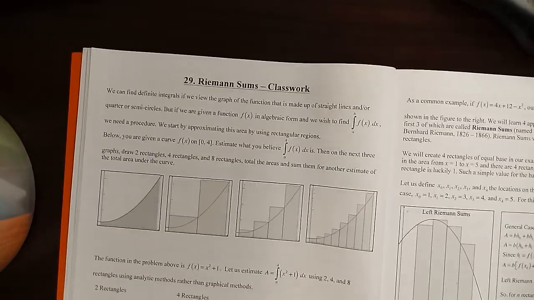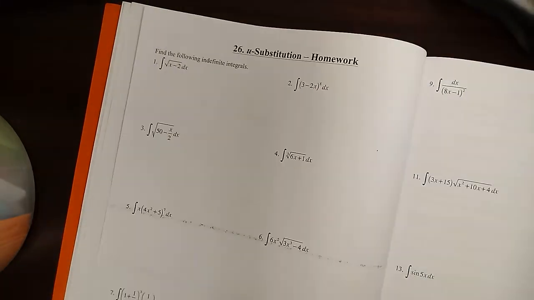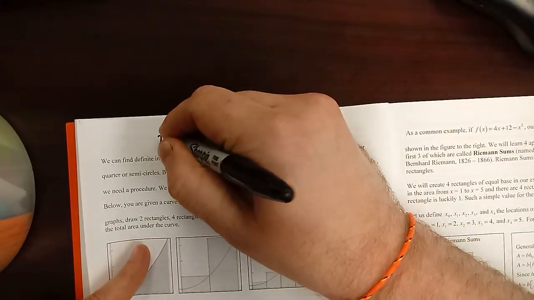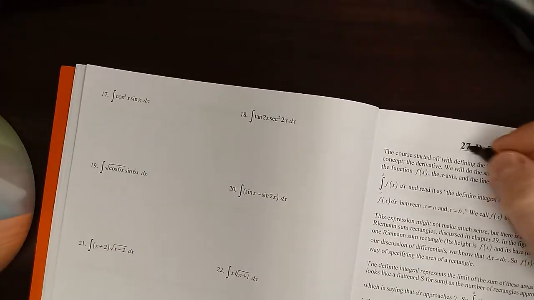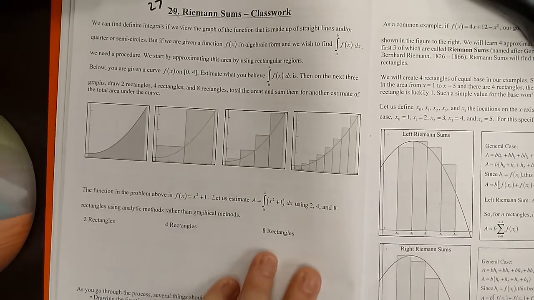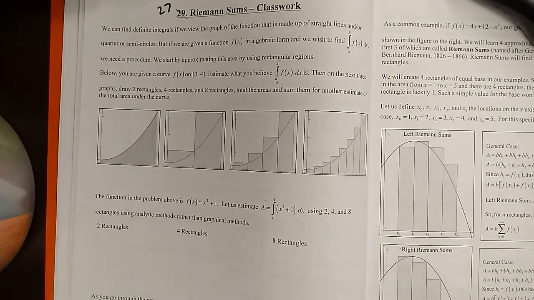Today we're going to be in chapter 29, Riemann Sums, and there's some problems. We've got 26, we skipped 27 and 28, and we're in 29. We're actually going to call 29 27, and we're going to call 27 29. I think some errors in copying have happened, but anyway, welcome to the wonderful world of Riemann Sums.